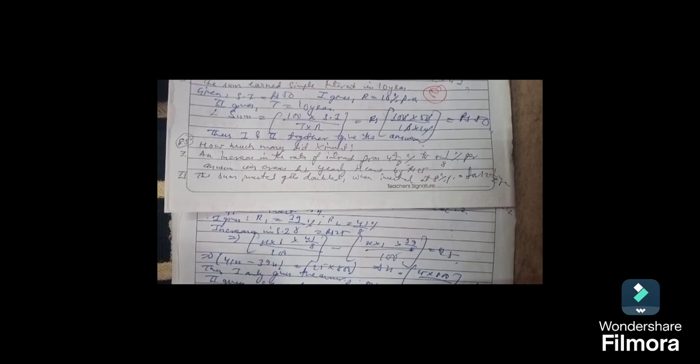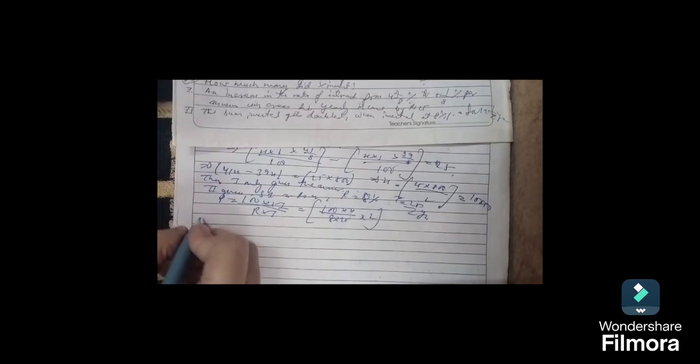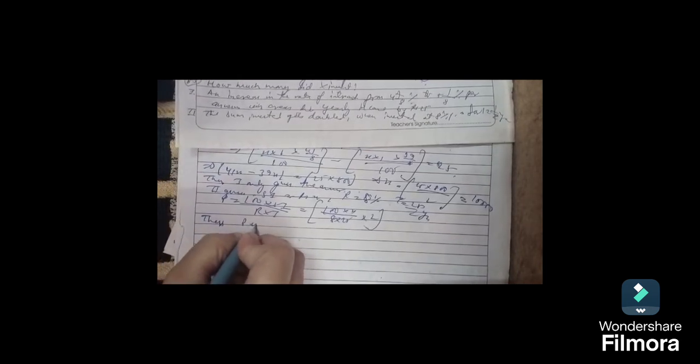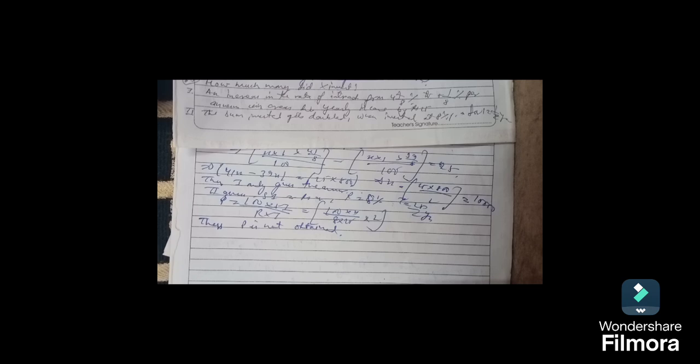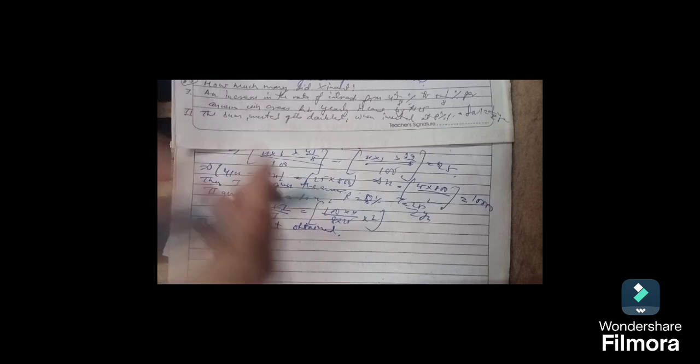So P equals 100 into SI upon R into T equals 100 into X upon 8 into 25 by 2. Thus P is not obtained, and 1 alone is sufficient to answer the question, and second is not sufficient to get the answer. So we'll go for the A option, and that will be the right answer for this particular question.